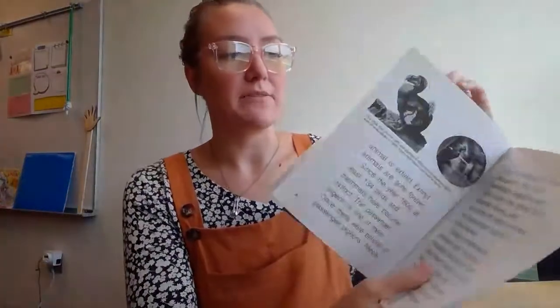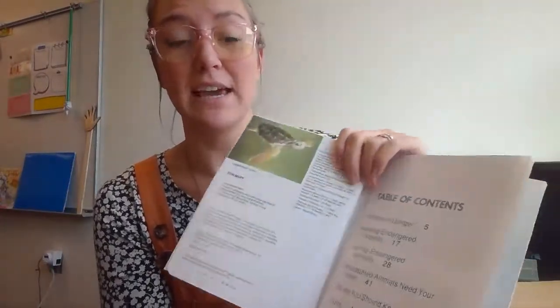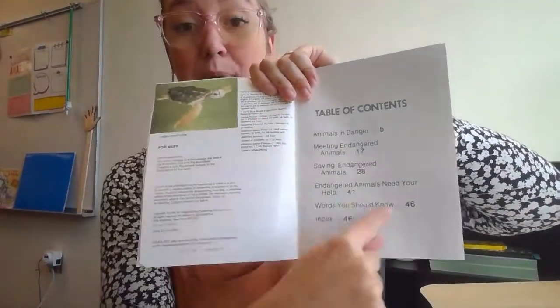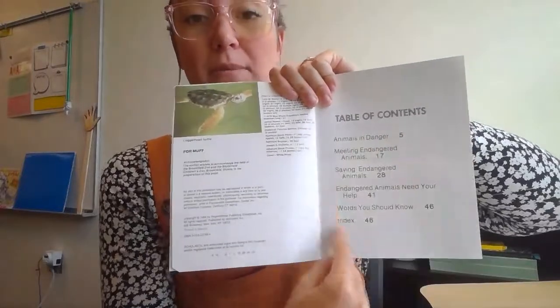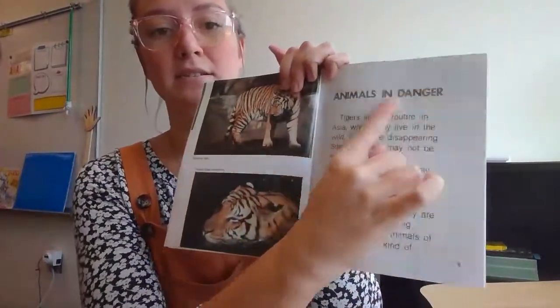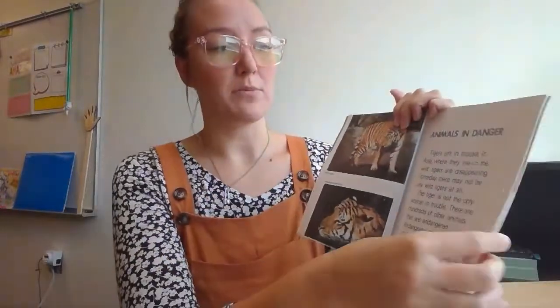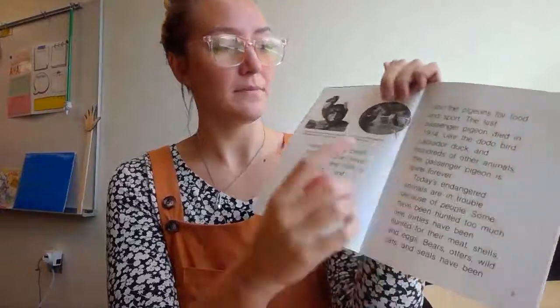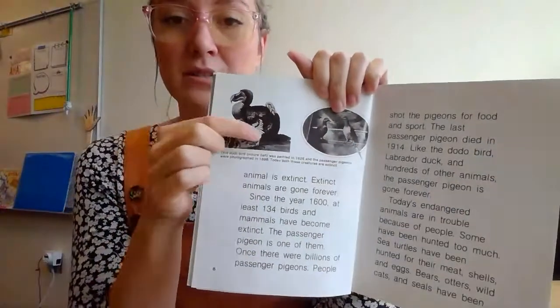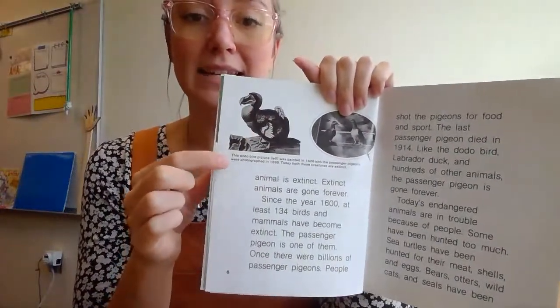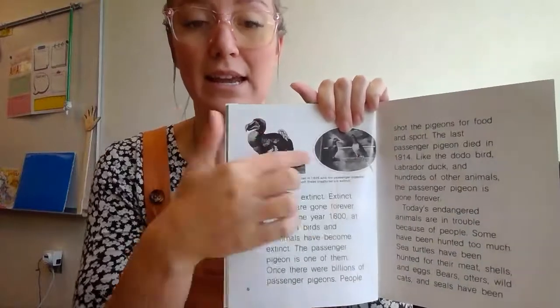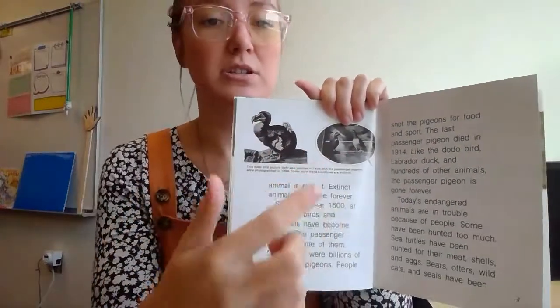So we have table of content at the beginning of the book telling us how to navigate, how to get through the book. It's like our map. Table of content is our map of the book. Our headings tell us what is within each chapter. Photographs are real pictures. Illustrations are drawings of things, and captions tell us what is in those pictures, in the illustrations or the photographs.